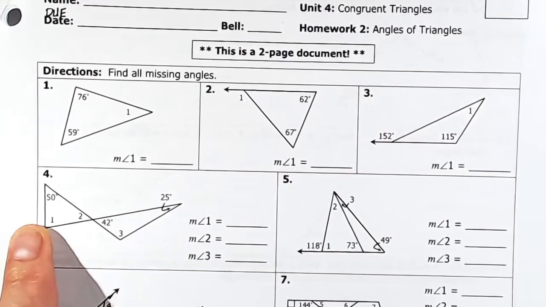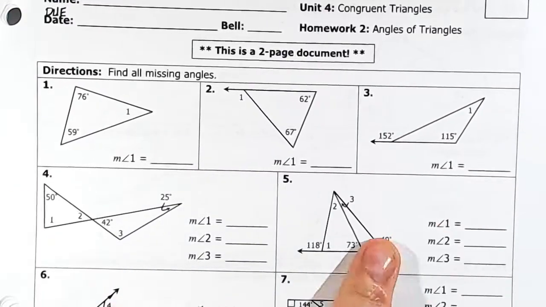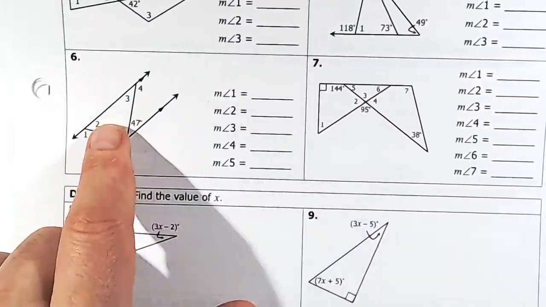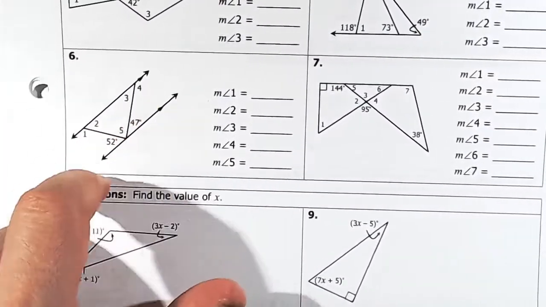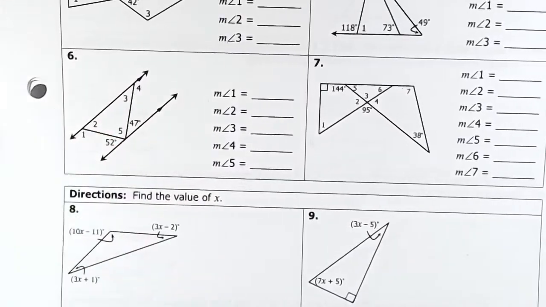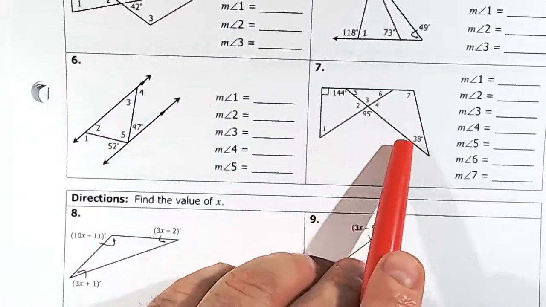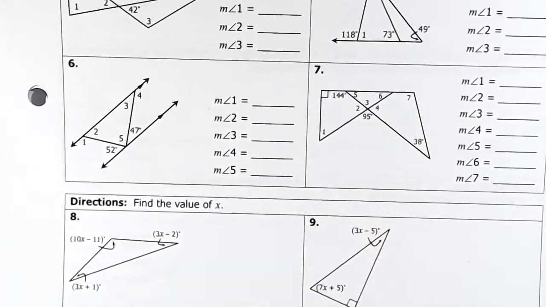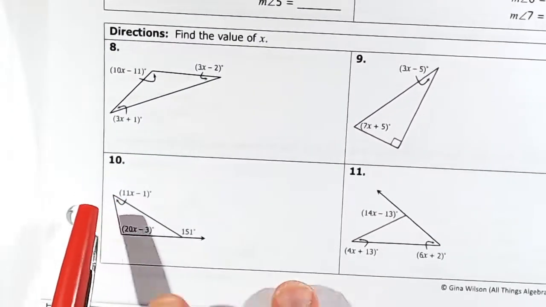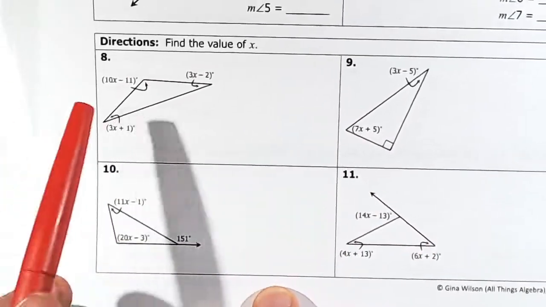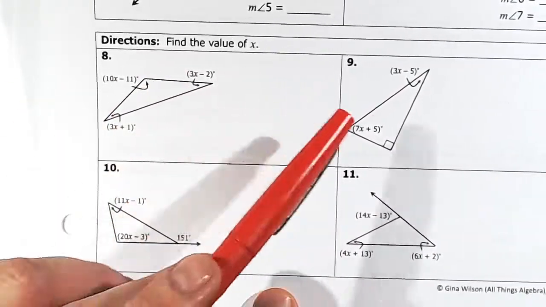Number 4 you should be able to do. And number 5. Number 6, I would not do just yet because this has got one of those parallel situations. These little symbols right here indicate that they're parallel. And number 7, guys, that just looks like a nightmare, so skip that for now. And we haven't applied the algebra yet, okay? But basically, it's just the same rules we've been learning.